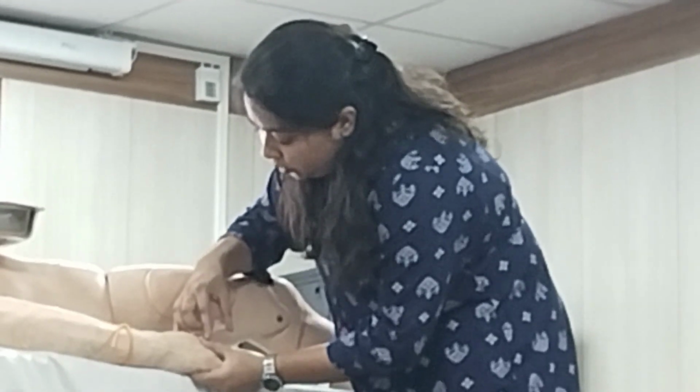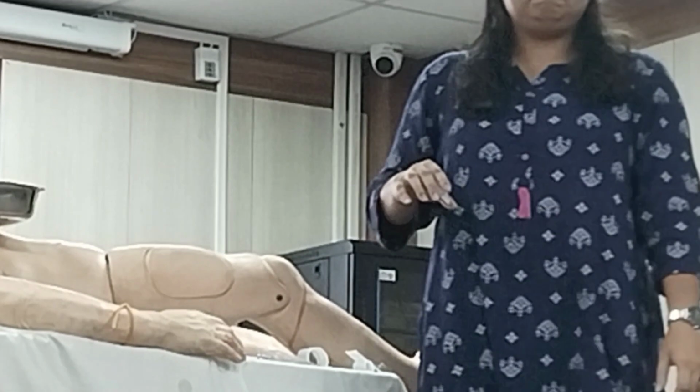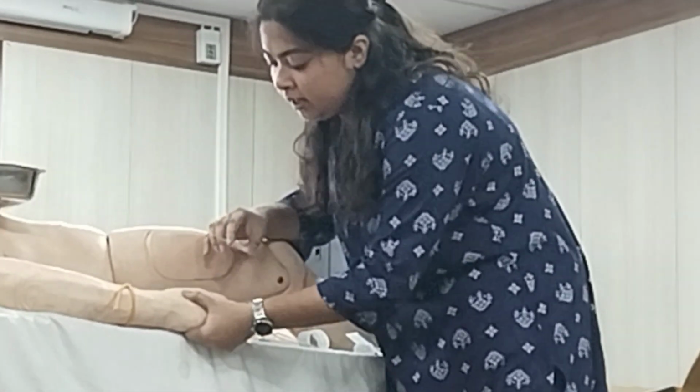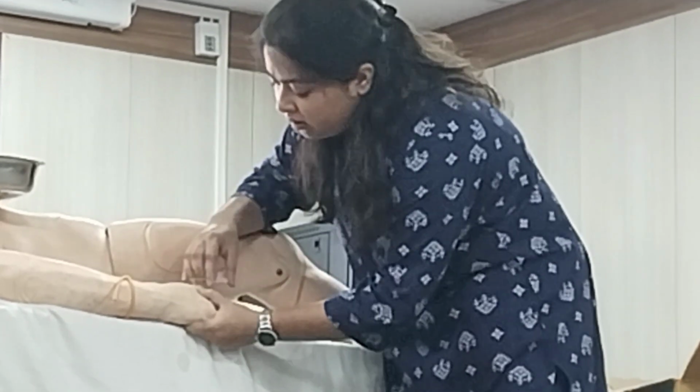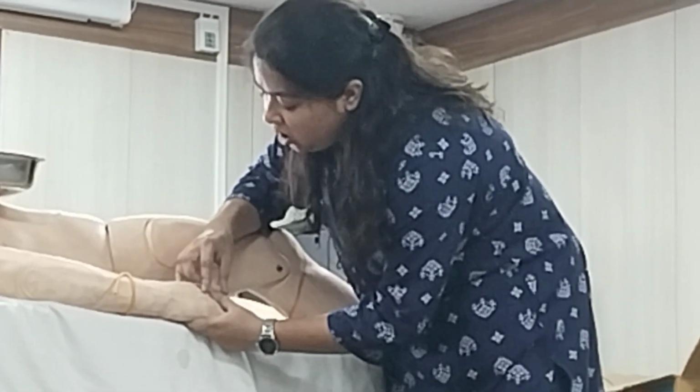Then pull the skin a little so that the veins do not move away. Exactly. In elderly patients, that's why it is very important that you stretch the skin of the patient, and then you introduce the cannula.